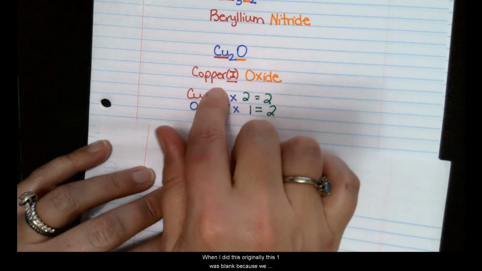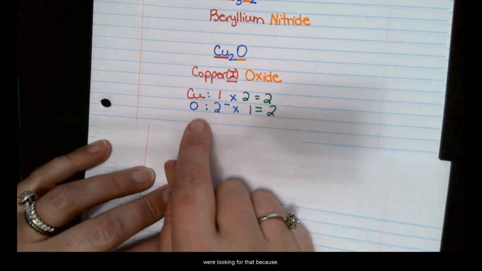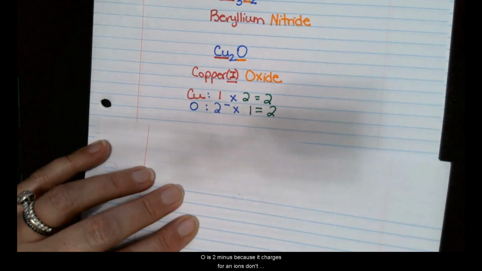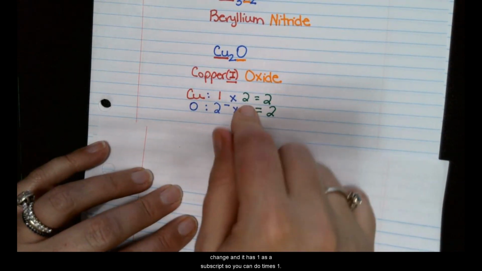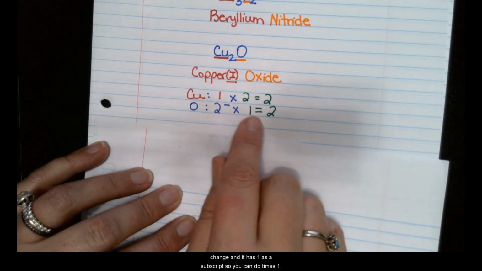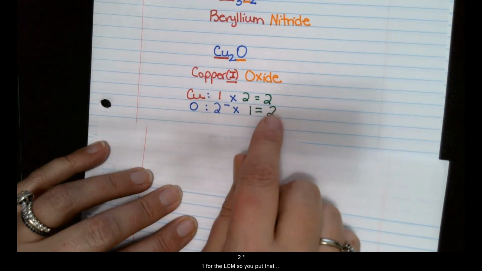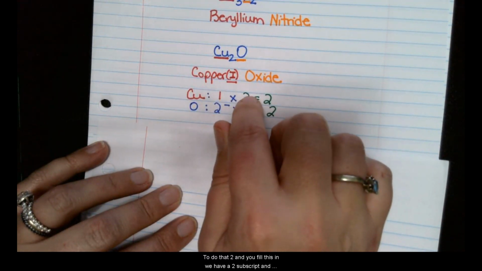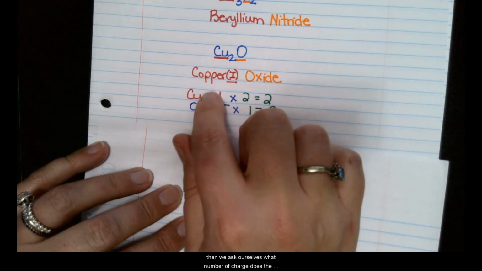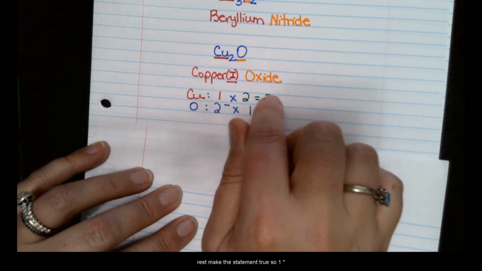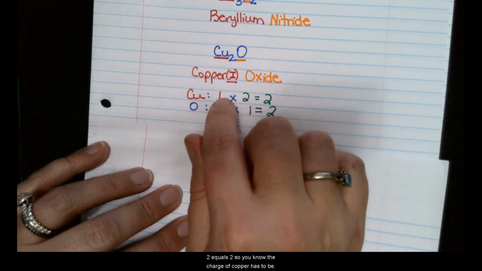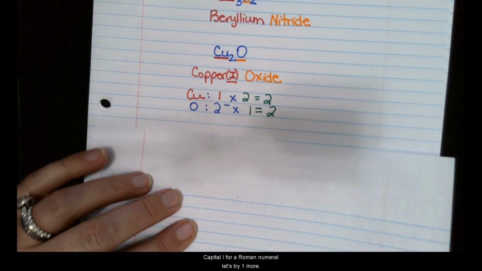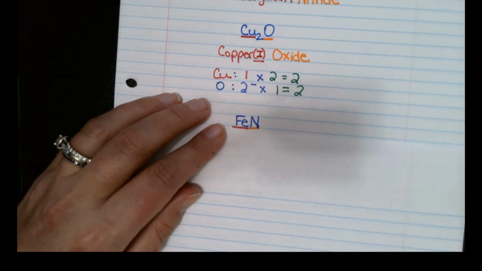When I did this originally, this one was blank because we were looking for that. You fill out the information for O first. You know the charge of O is 2 minus because the charges for anions don't change. And it has 1 as a subscript, so you can do times 1. So 2 times 1 gives me a 2 for the LCM. You put that up here where the copper is. Then you fill this in. We have a 2 subscript, and then we ask ourselves, what charge makes the statement true? So 1 times 2 equals 2. So you know the charge of copper has to be 1, and that's written as a capital I for a Roman numeral. Let's try one more.